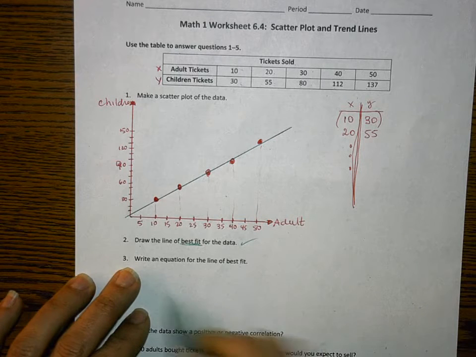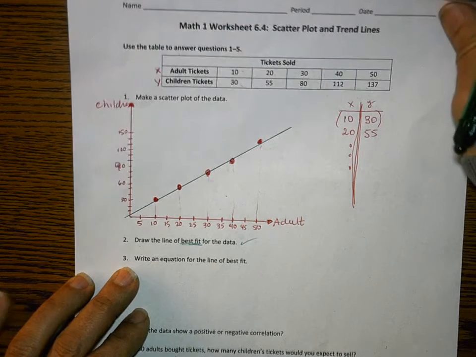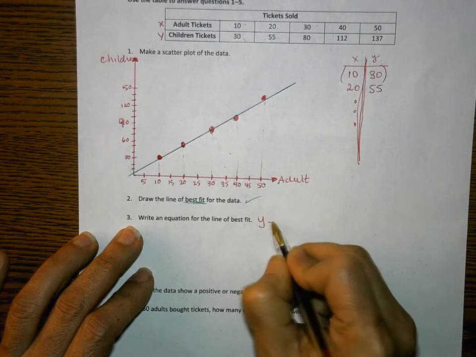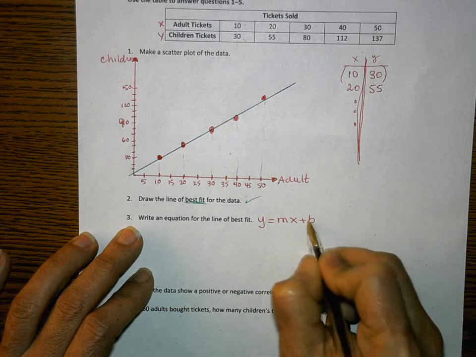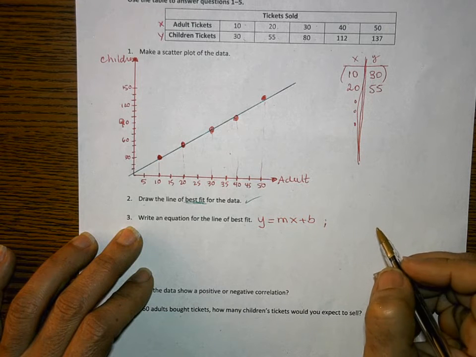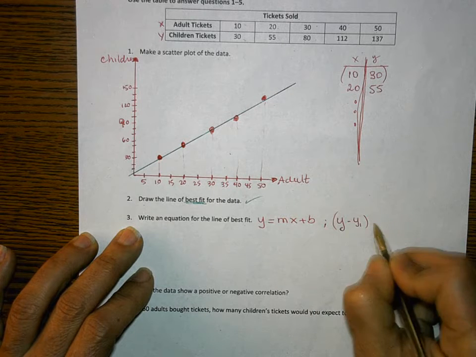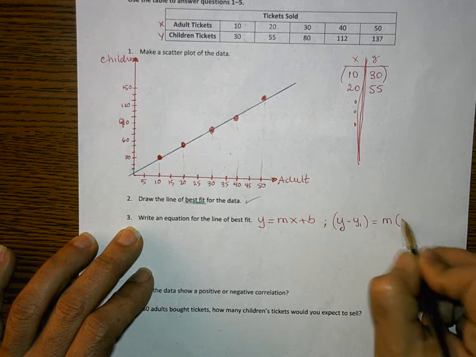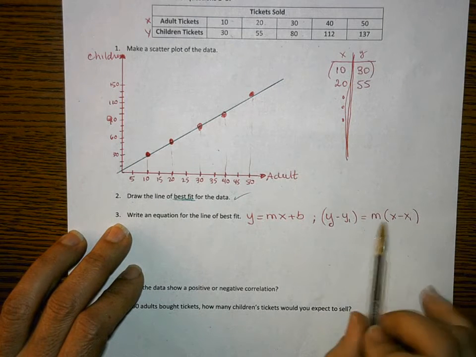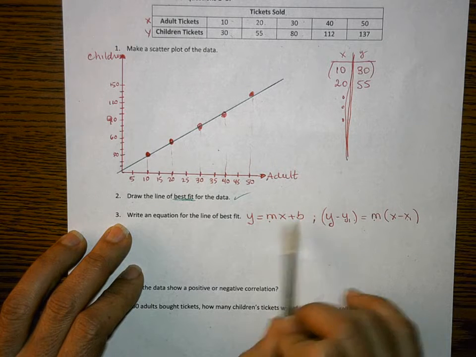Now, we want to write an equation for the line of best fit. So it depends what points you pick. The equation we want to use to represent a line is going to be y equals mx plus b. That is one of the simplest, okay? You may also use the point slope form, which is y minus y1 equals m, which is the slope, times x minus x1. Either way is fine with me. In this one, all you need is the slope and one of the points. In this one, all I need is the slope and the y-intercept.